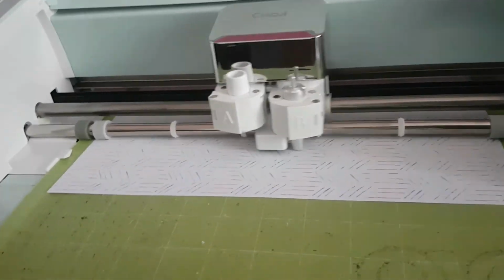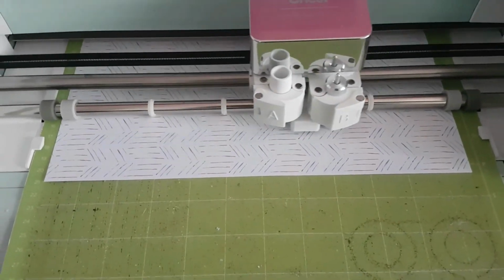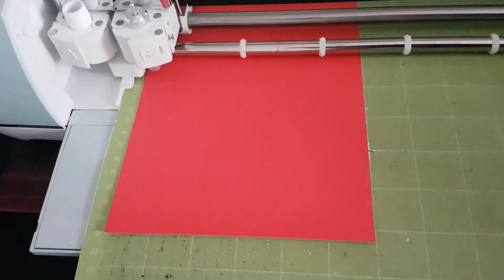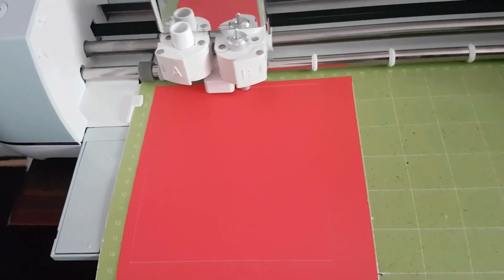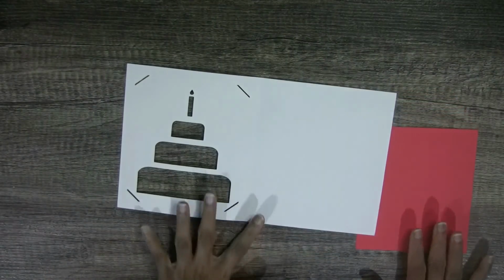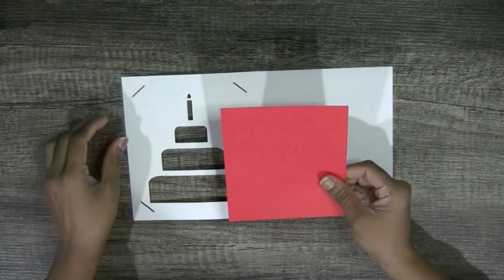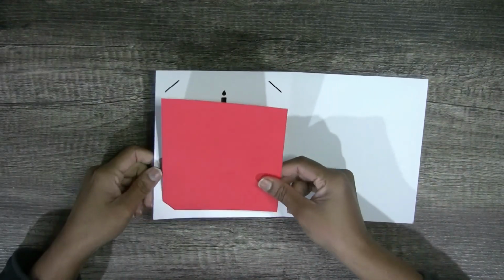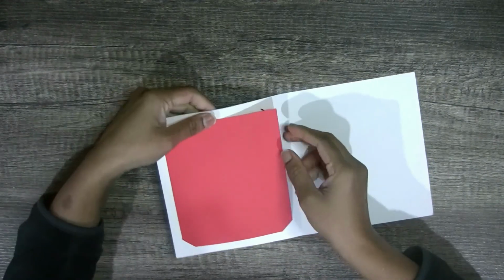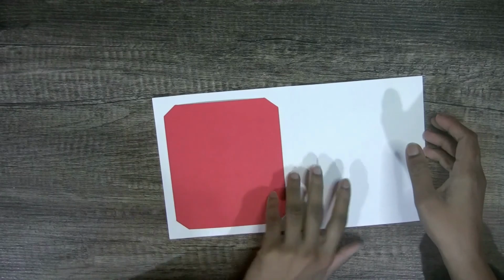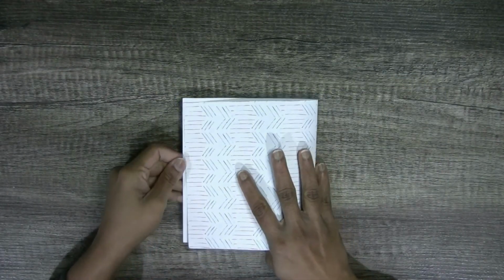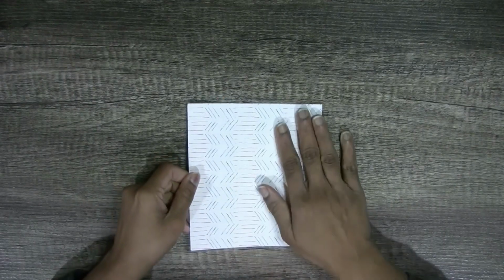Okay, so this is a really simple card. Now you can go ahead and just insert the inner card and leave it as it is. So that's quite simple. You just have to insert all the four edges. Now once that is done, fold the card into half. Alright, and you've got your birthday card.